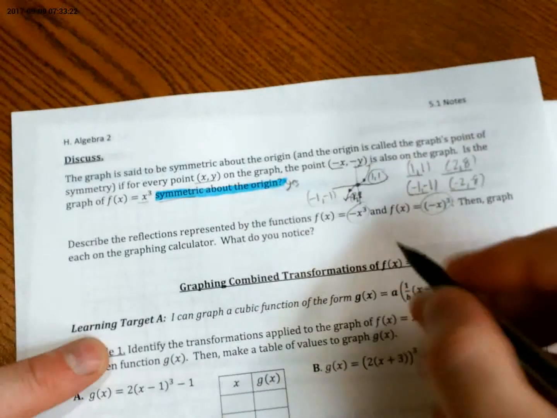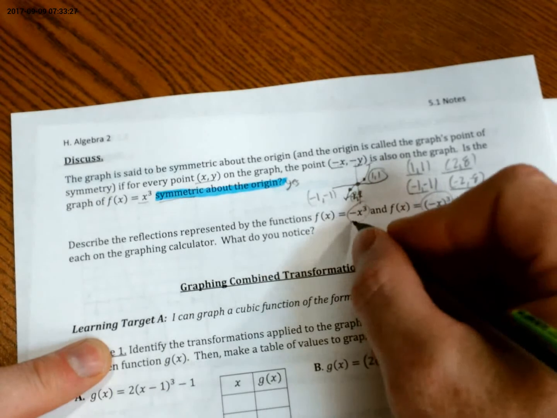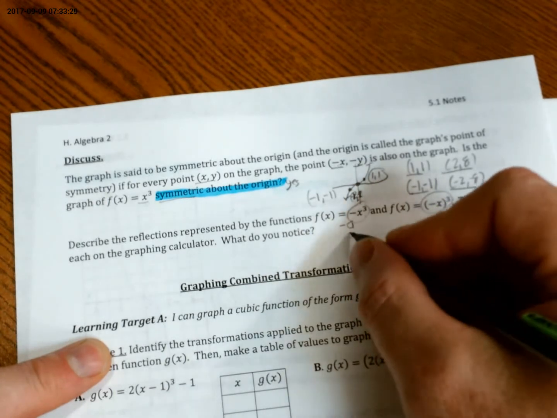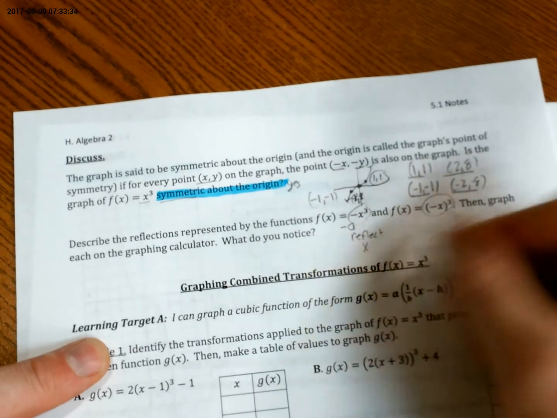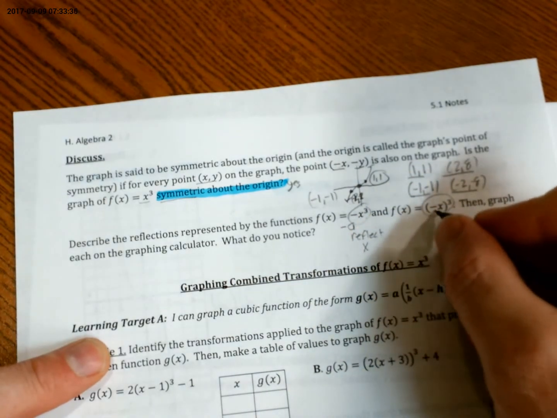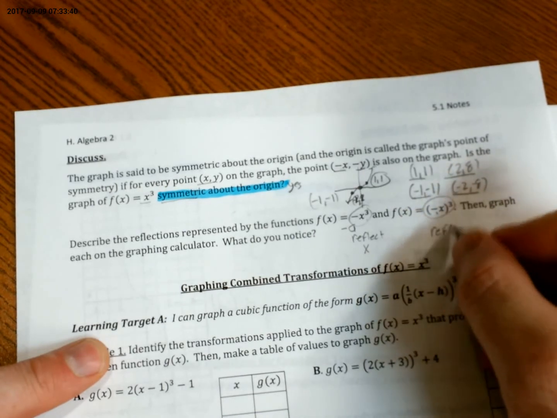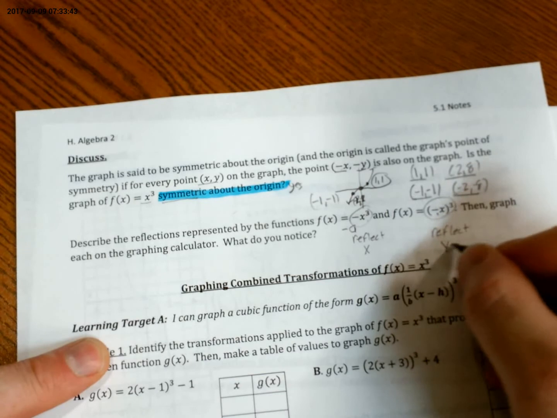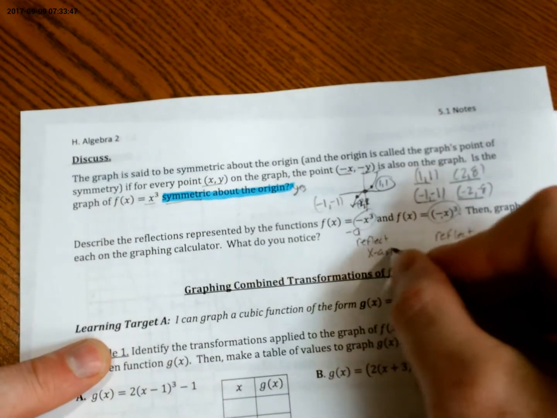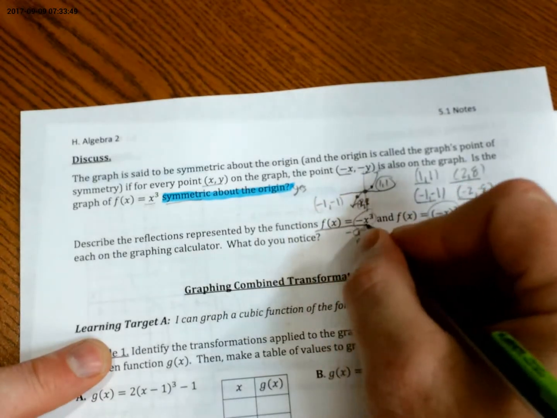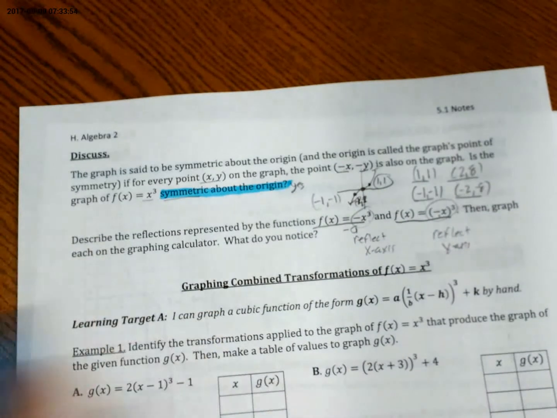Now, recall what these mean. This would be the opposite of my out. This would be a change in A. Remember, that's a reflection over x, and this is a change in your B value, which is a reflection over the y-axis. If I was to reflect over the x and reflect the other function over the y, what would you notice?